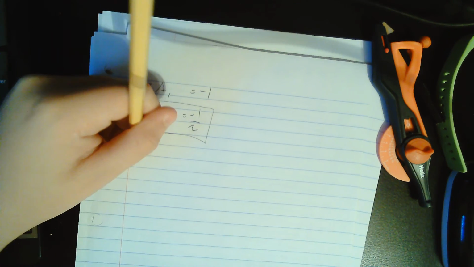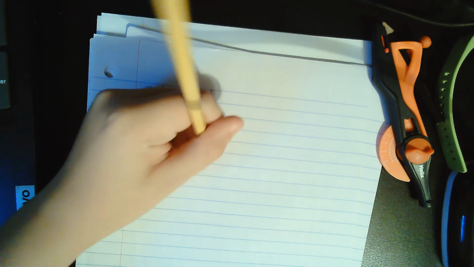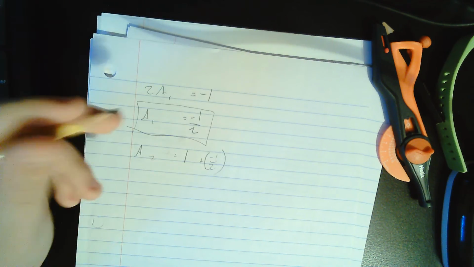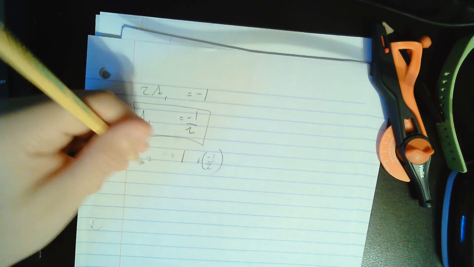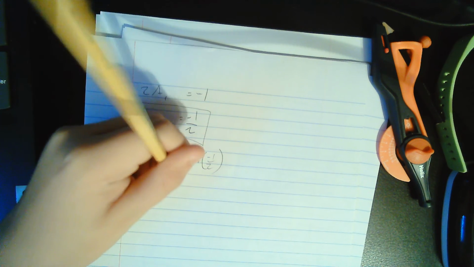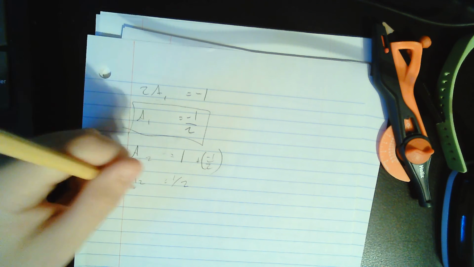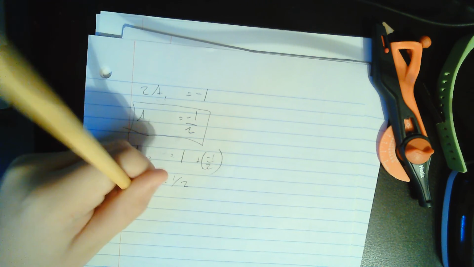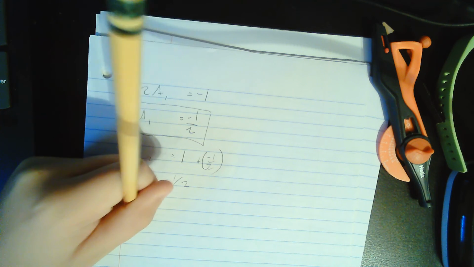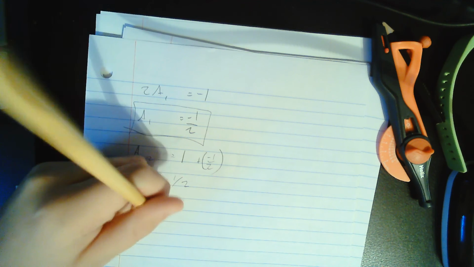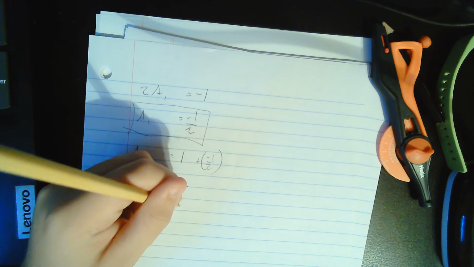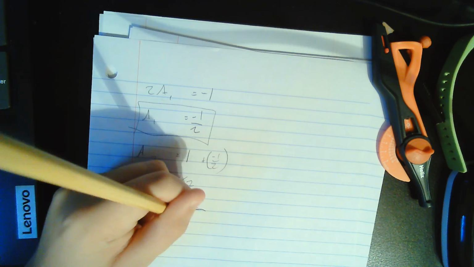So we've solved A1. Now we're going to plug A1 into the A2 equation. So A2 equals 1 plus negative 1/2. And again, remember the parentheses. So we know that A2 is equal to 1/2. So basically now, we just rewrite the problem. So 1 over (x plus 1)(x minus 1) equals negative 1/2 over x plus 1 plus 1/2 over x minus 1.